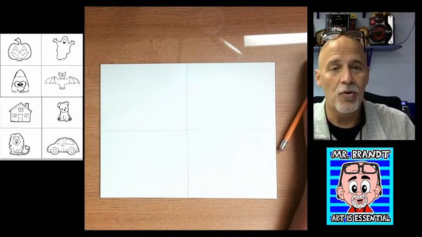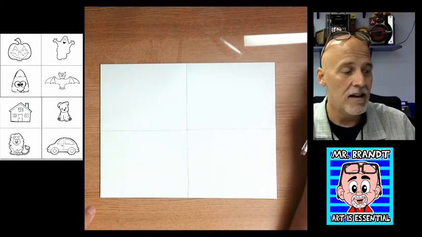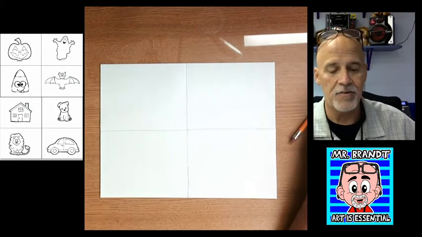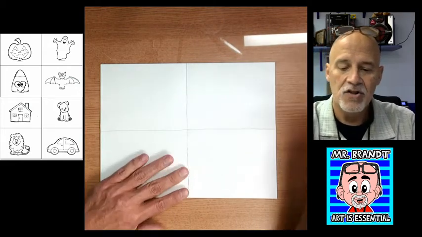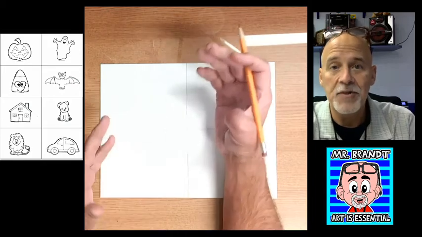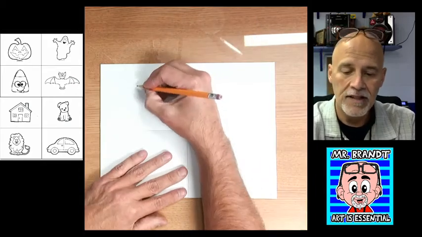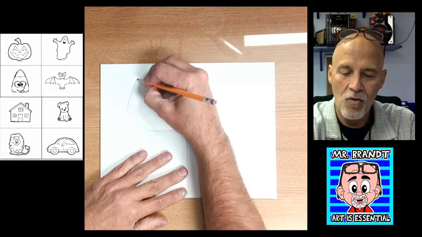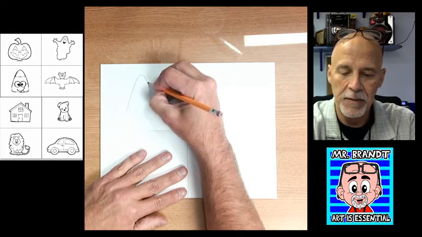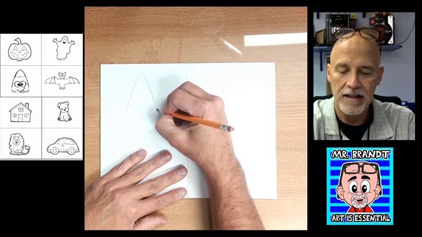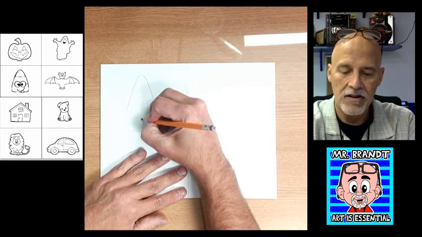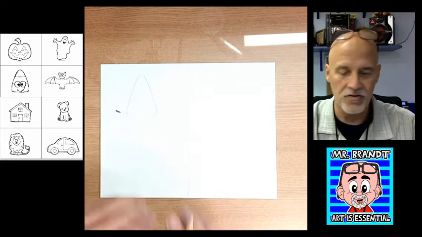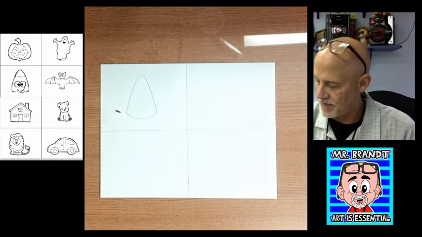And what you're going to do is look over at the sheet, pick one of the objects and draw it. So I'm going to take in here, and this is the observation part. You're going to look, and I'm looking at the candy corn. Some people like to start with the eyes. I can see my pencil's breaking a little bit, so let me grab a different pencil.